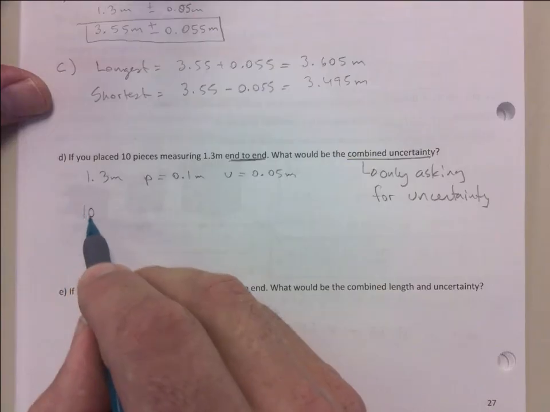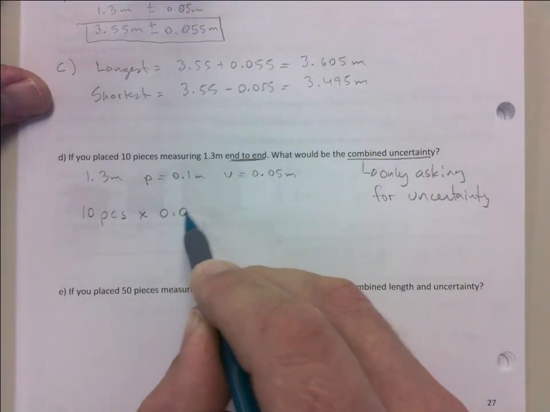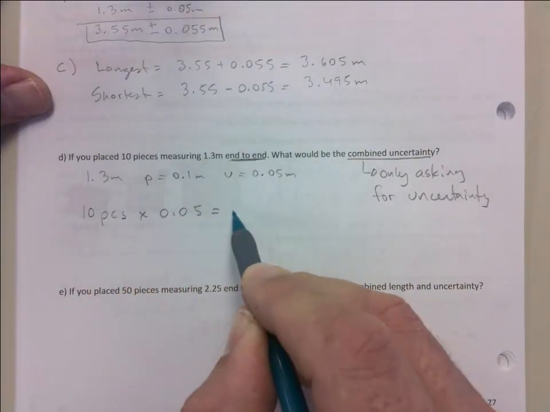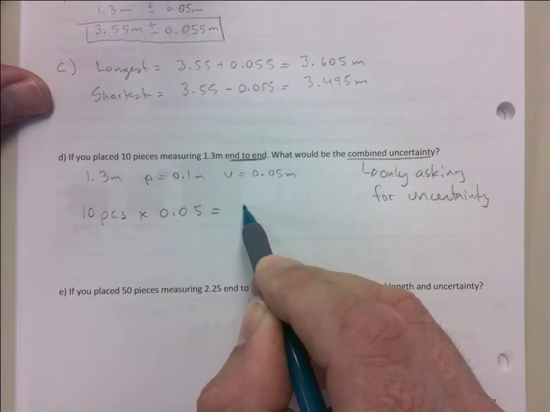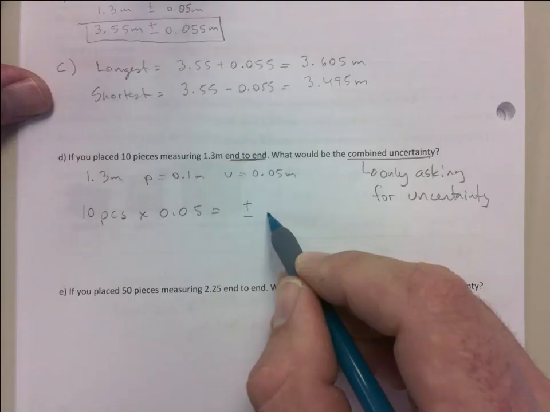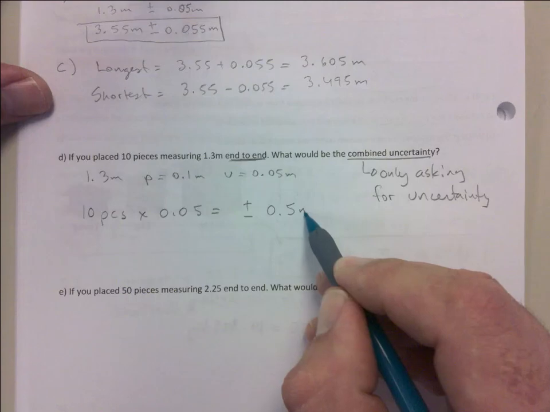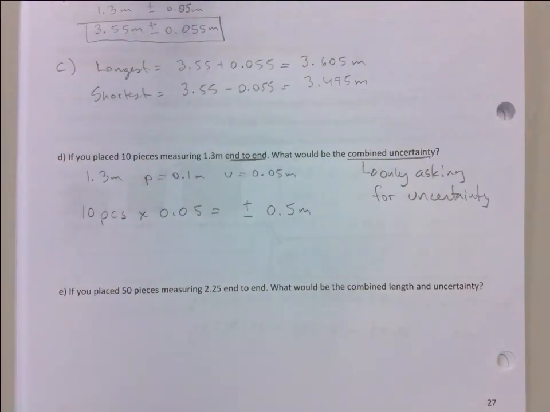So 10 pieces, 0.05, right? You just multiply these two together. And so the combined uncertainty would be 0.5 meters.